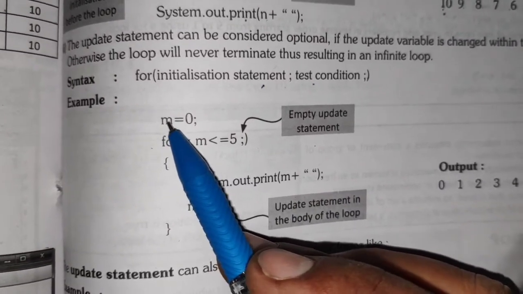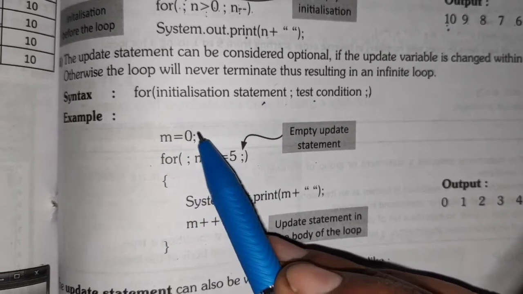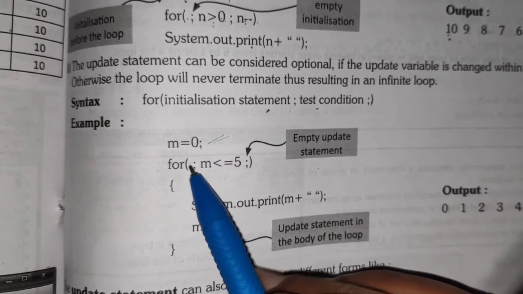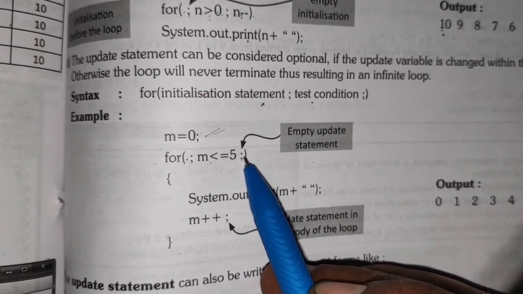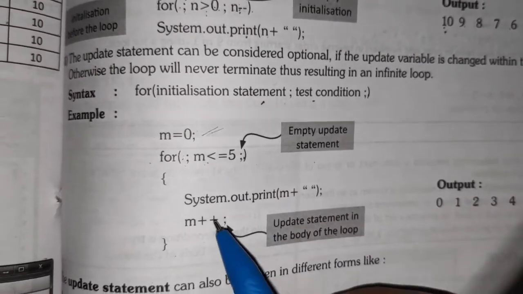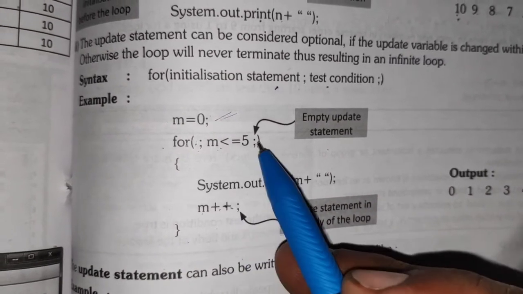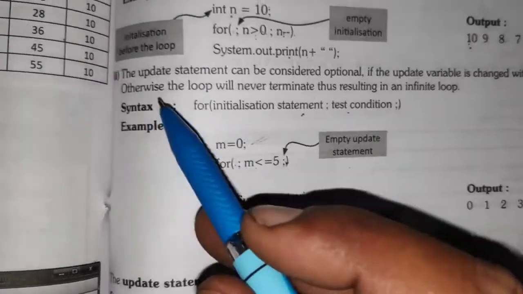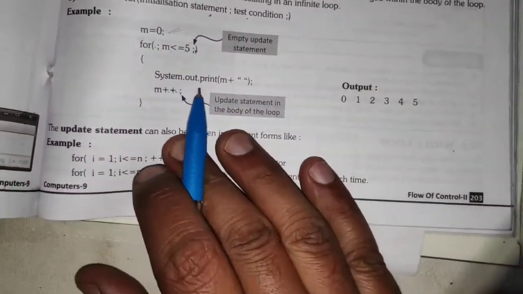See the example here: int m = 0, then a for loop is used here. Because m is already initialized, the initialization is skipped here, and after that one condition is implemented, and after the condition, as you can see, the update part is also skipped. You can skip the update part if the updation is done inside the body of the for loop, like here m++ is written inside the body, so there is no need to write it again in the update part. That's why the update statement is optional.